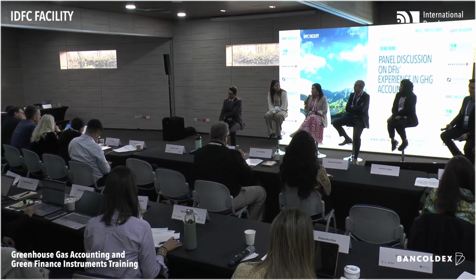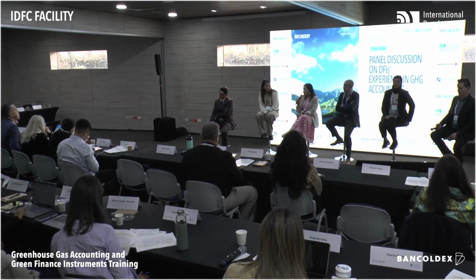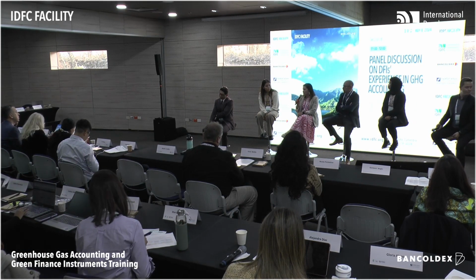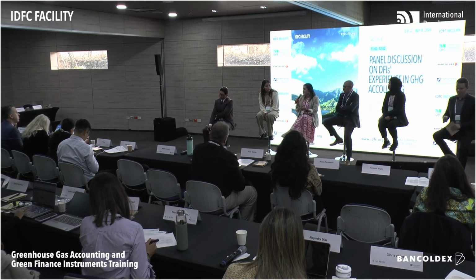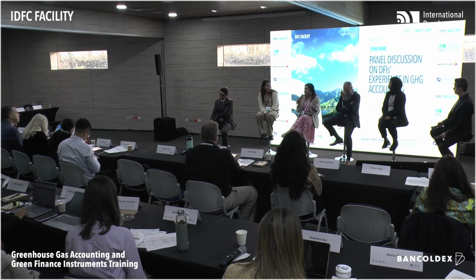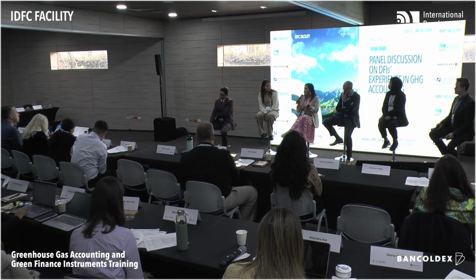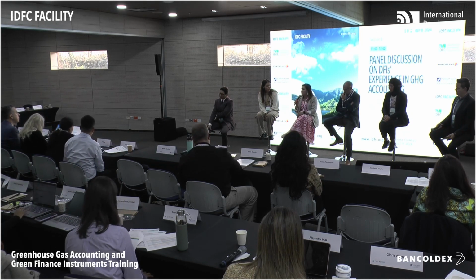So we also measure other kinds of KPIs, not just tons of CO2, but also beneficiaries and renewable energies installed capacities in gigawatts or megawatts. And we track it at an ex-ante phase and an ex-post phase, but that's through another tool, not a GHG calculation tool.